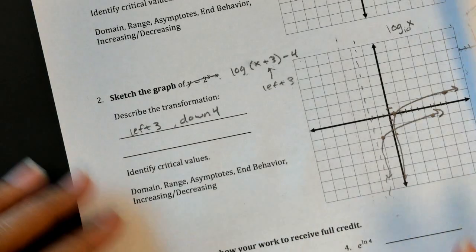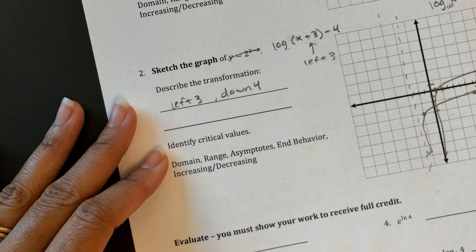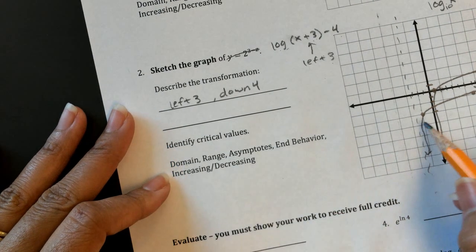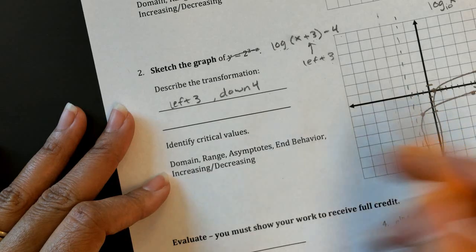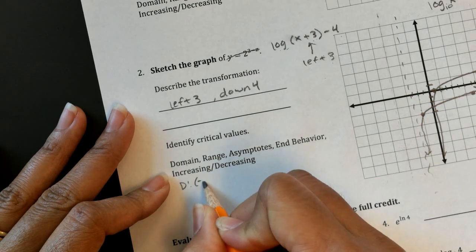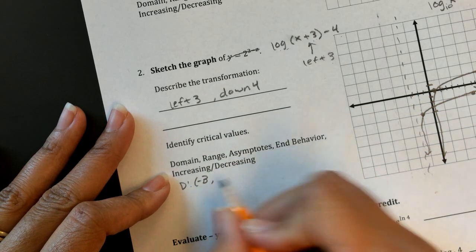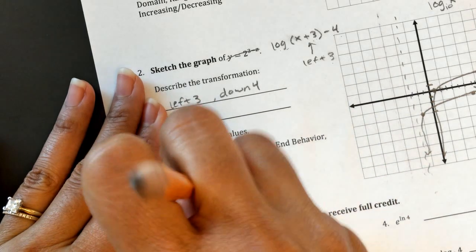Let's answer some questions about it. So the domain of my new graph, it starts at -3, and it goes to the right, infinity. I'll write that a little better.